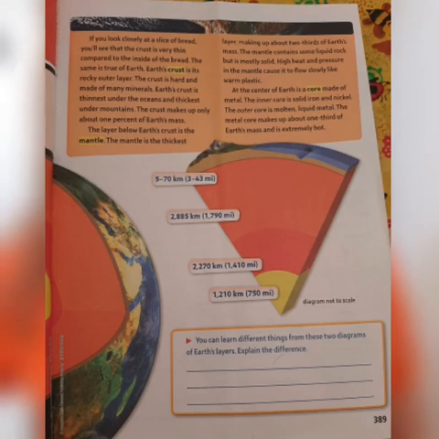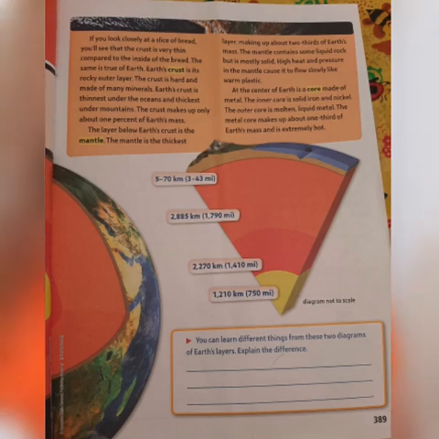Then the other one, wow, look at this: 2,885 kilometers, which is 1,790 miles; 2,217 kilometers, which is 1,410 miles; and the core, in the center, 1,210 kilometers, which is 750 miles. You can learn different things from these 2 diagrams of Earth's layers. Explain the difference. Well, I might say that one is a circle and the other is like a triangle.